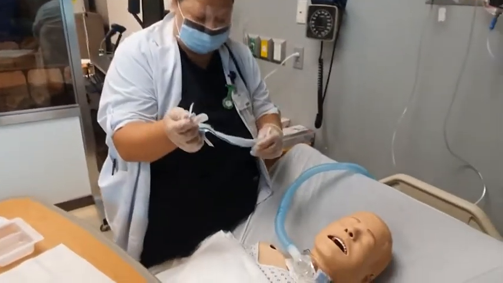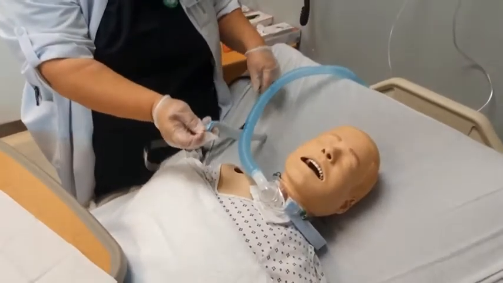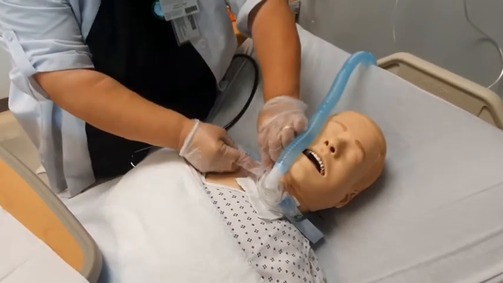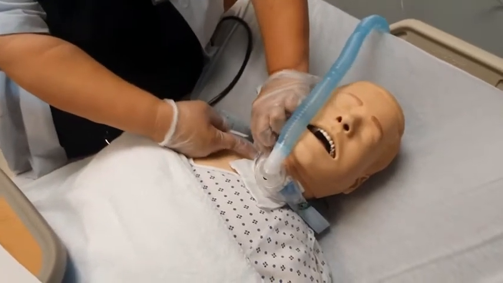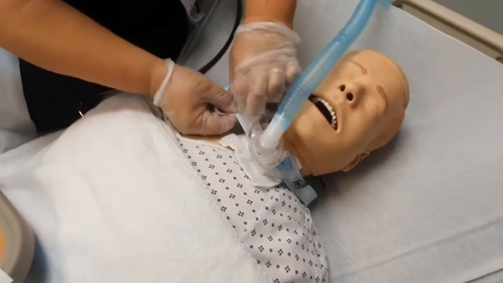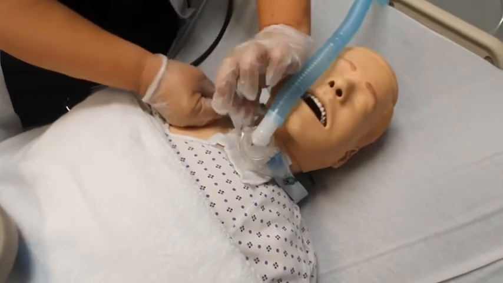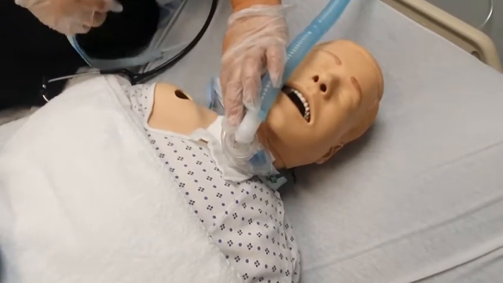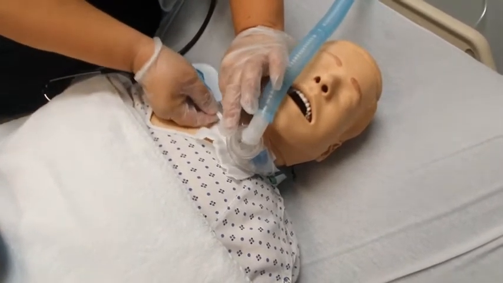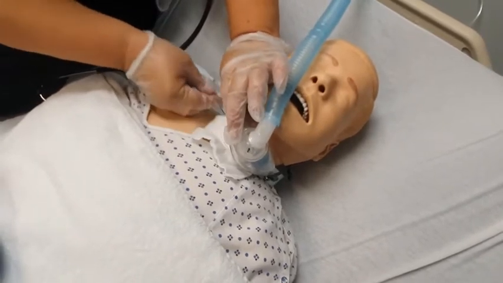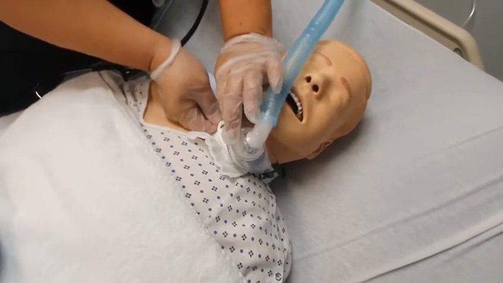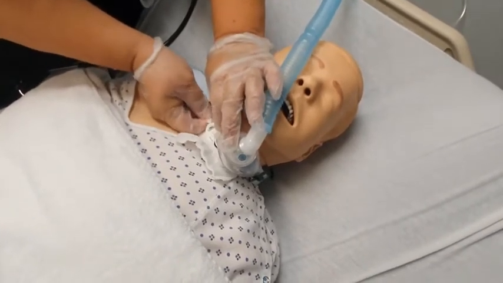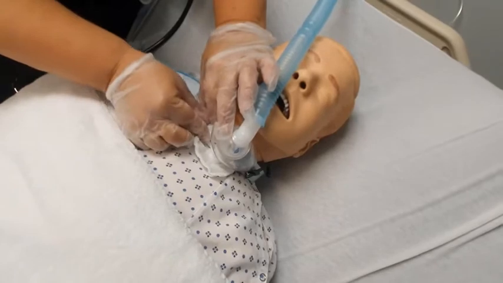So on this side of the neck, you see the little flange that's right here. You will take this side off. Because these get really nasty, right? They have the secretions and stuff. So you want to make sure that you can get these cleaned up. And you'll thread it through.